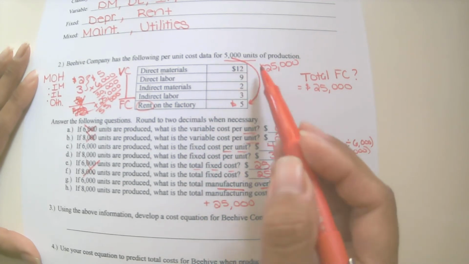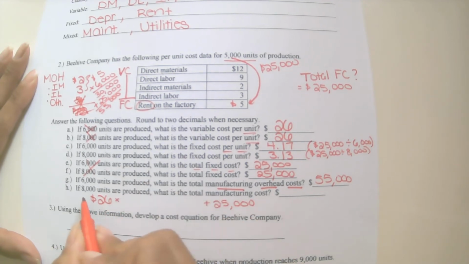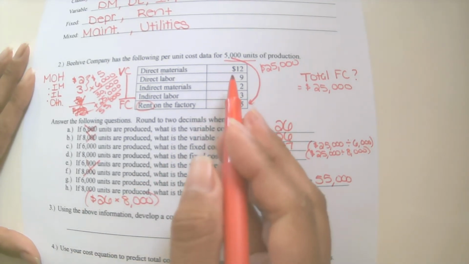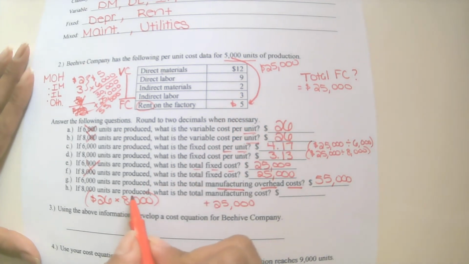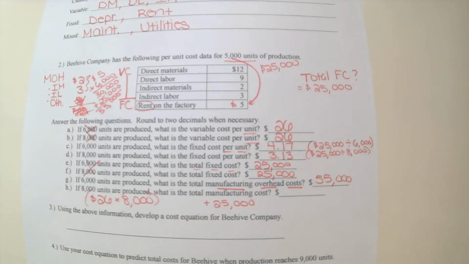We already calculated all that to be 26. 26 times 8,000, since those items vary in proportion to the level of units produced.